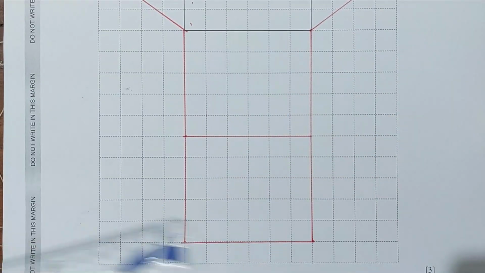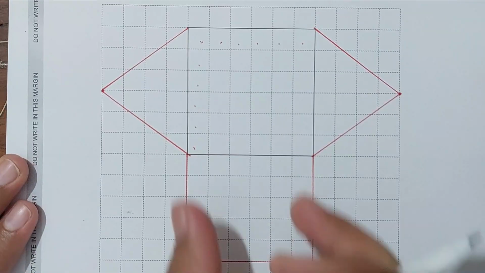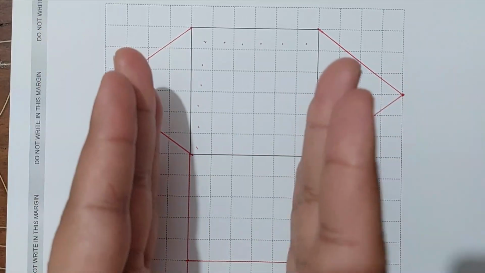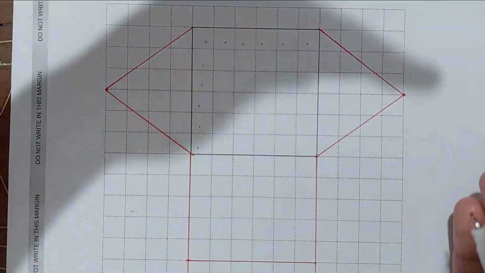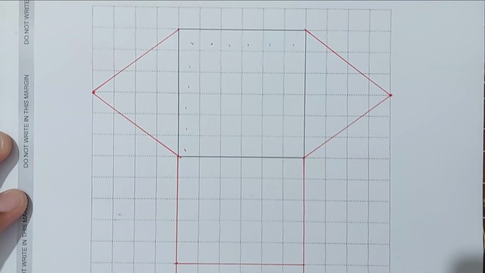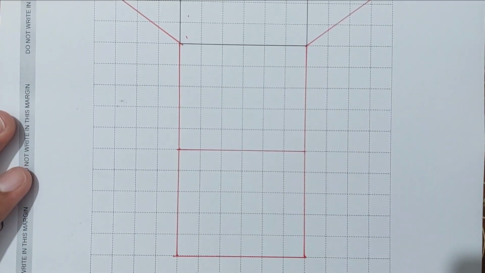Now let us understand how we close this. This is the base. We have to close the left and the right side, and this side and this side are closed at the top. So this would be the net of the triangular prism. I hope this makes sense now.